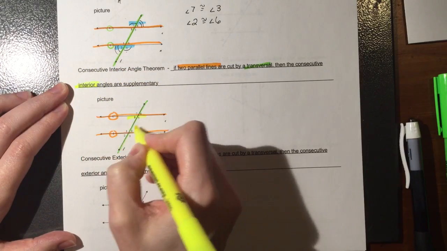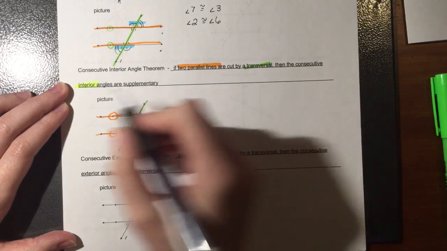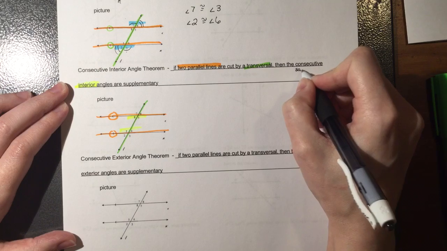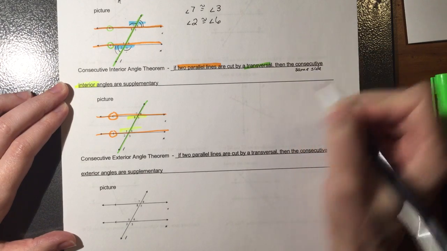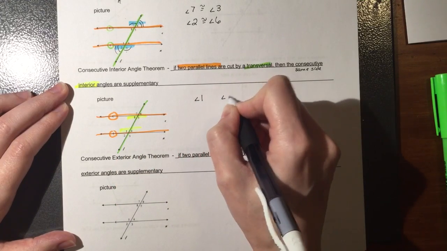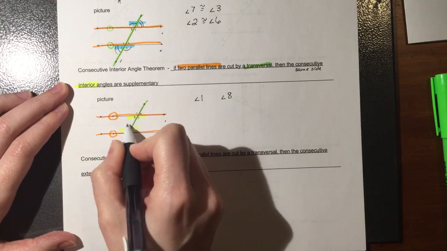So interior means we're looking at that angle right there. And it wants our consecutive interior angles. Remember, consecutive means the same thing as same side. So if we're looking at same side interior angles, I've got angle 1 and angle 8 are on the same side, that left side of the transversal on the inside.